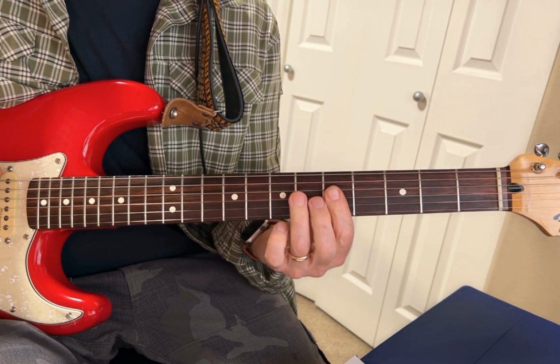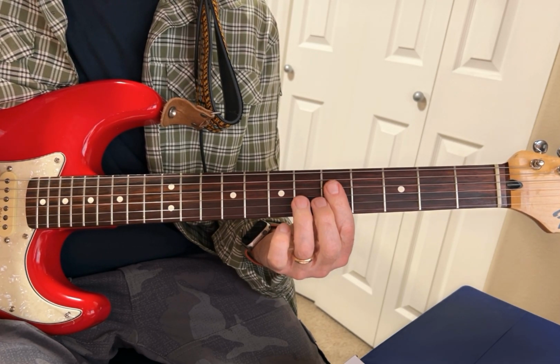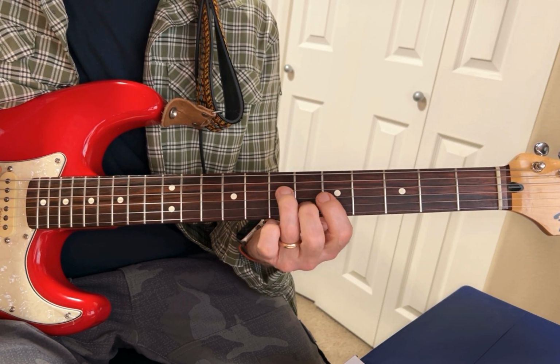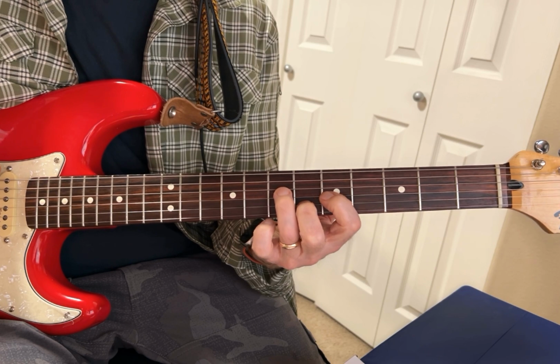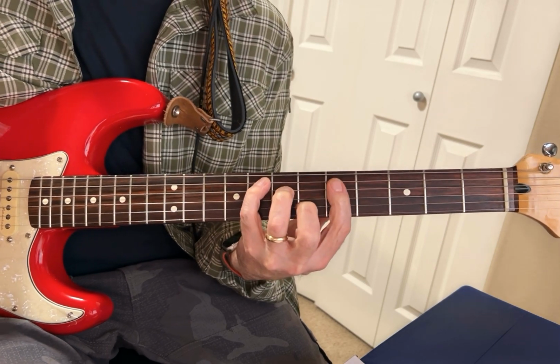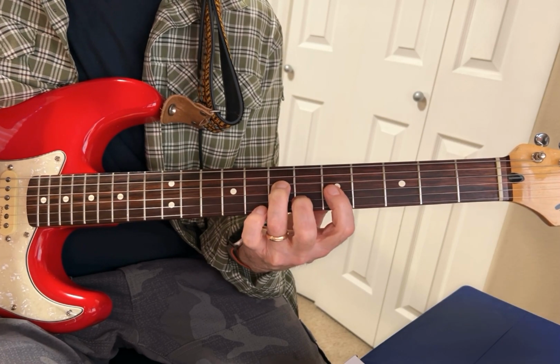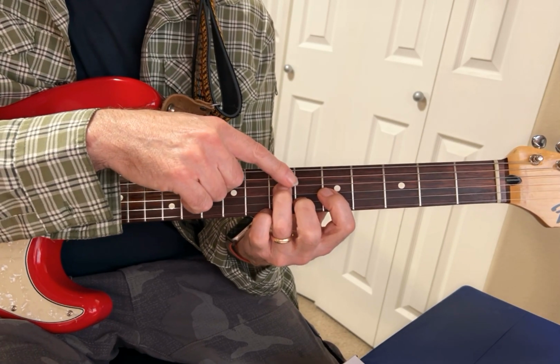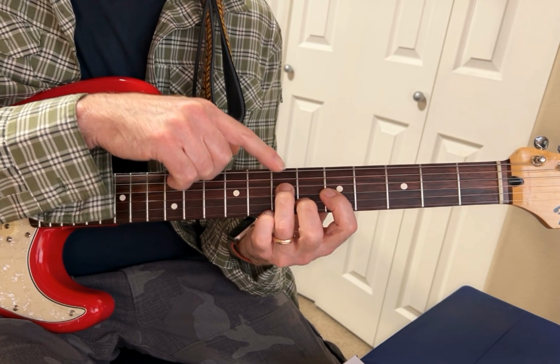The second major chord we're going to look at is that C-shaped. If you remember the C shape, its root is totally inverted.